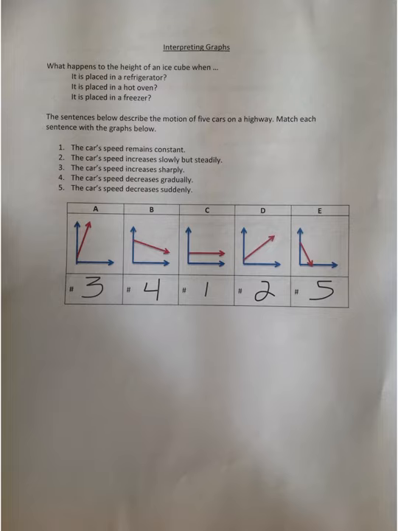How did you do? You can take a look at the car numbers down at the bottom. Car number 1, the car speed remains constant. You can see it is just a flat line here. It's not moving at all. It's not going up or down, it's just going straight. And if you were to think about time, and you could think about speed, and over time, the speed is just staying the same.